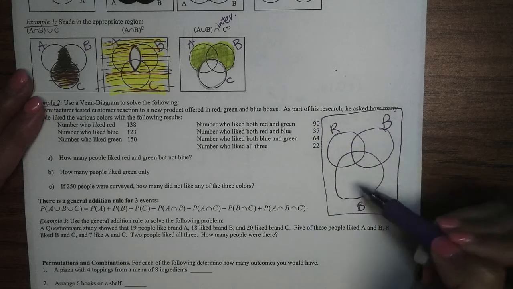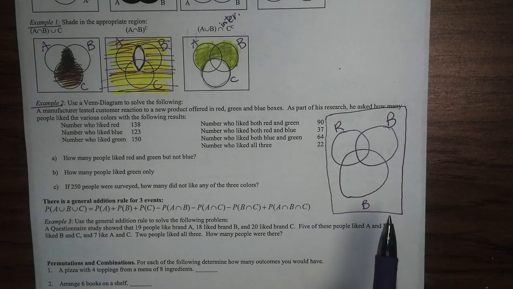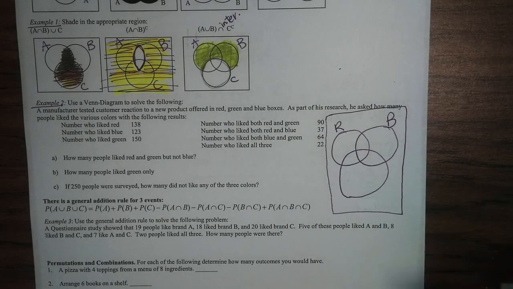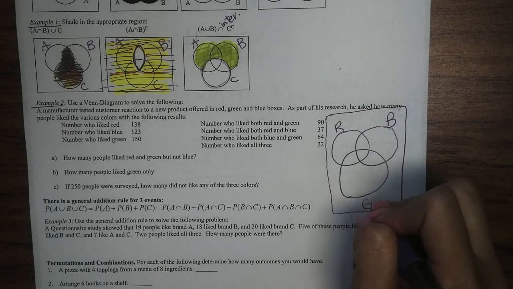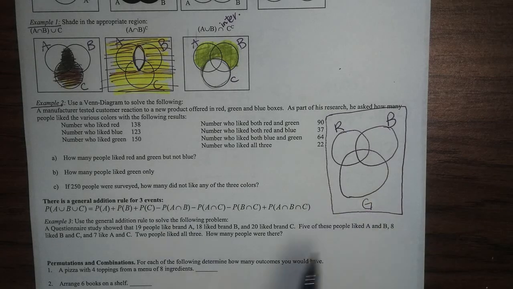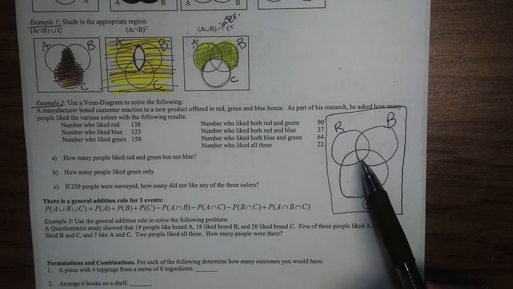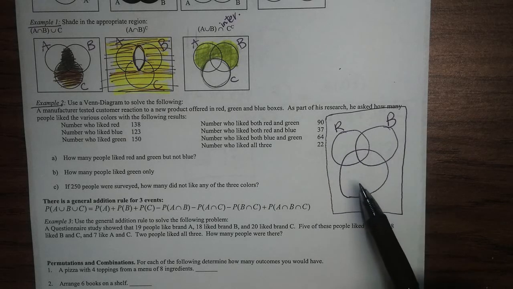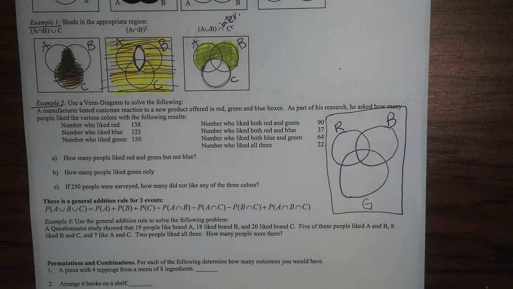Okay, so here's my Venn diagram. R stands for red, blue, green. I can't spell green. So now you're going to have to read the information and start filling out the little numbers inside of these circles. And I always like to start with the middle, it's easiest.